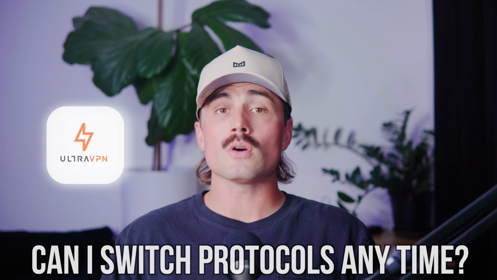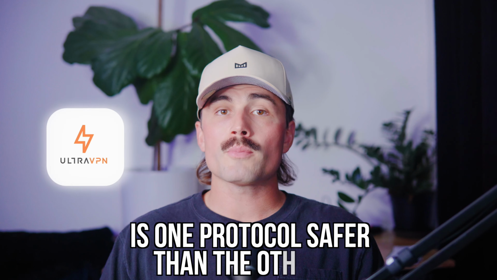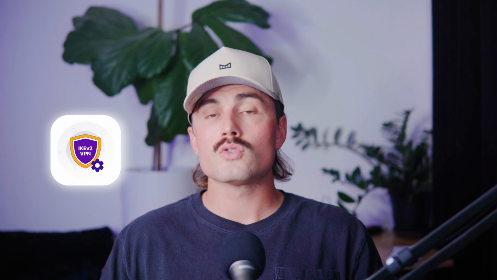Common questions answered. Now, can I switch protocols anytime? Yep, just go to UltraVPN settings and change protocol. You'll usually have to reconnect afterward. Is one protocol safer than the others? Not really. All three use modern encryption. OpenVPN has the longest track record. WireGuard is newer but well reviewed. And IKEv2 is super solid for mobile.